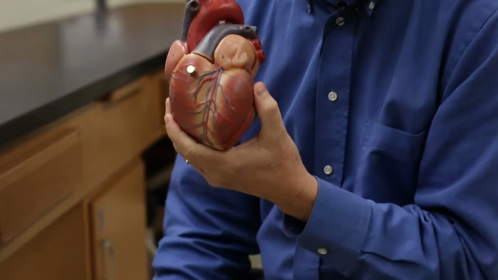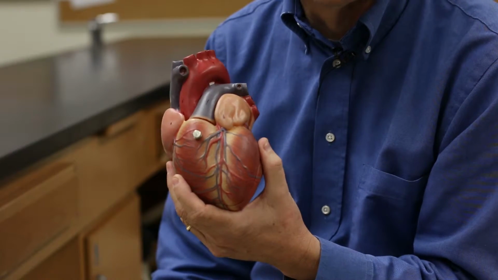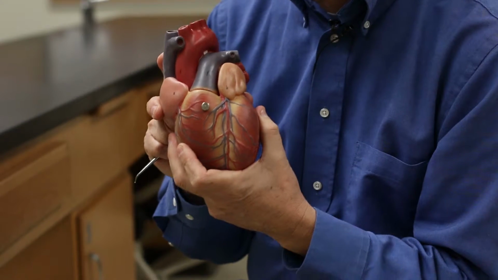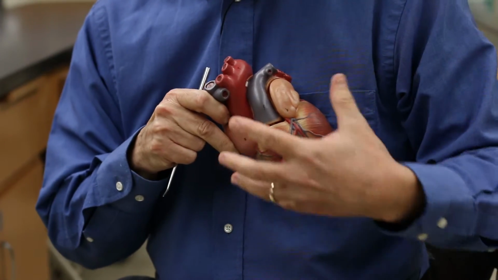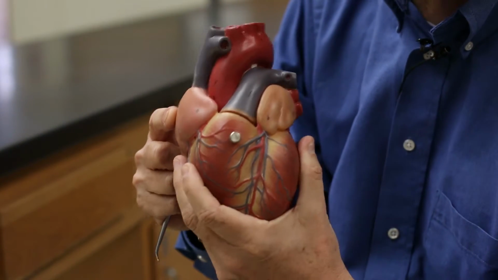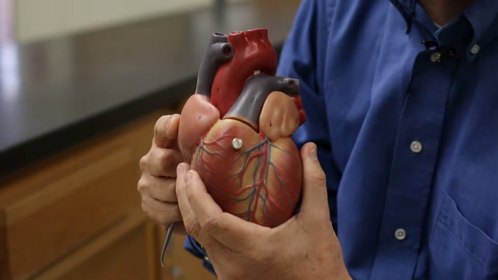You want to be able to orient the heart so you know the anterior front part versus the posterior. This view you're seeing here is an anterior view. This is as if it were in your body facing out. The heart has 4 chambers. There are 2 upper chambers and 2 lower chambers.